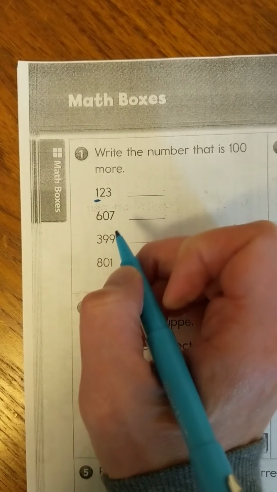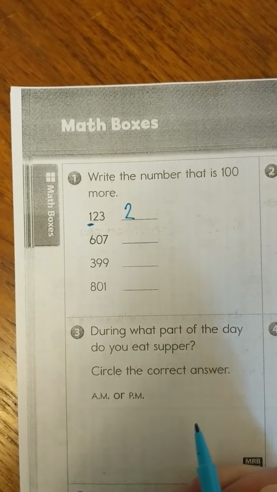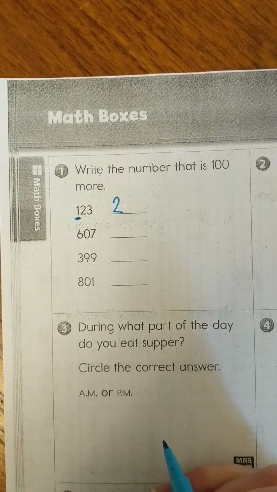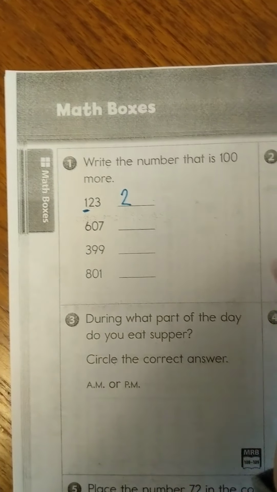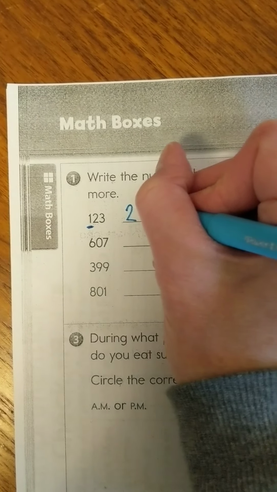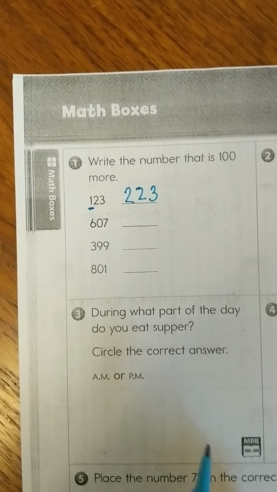So 1 plus 1 more 100 would be 200. Now I know that my tens and my ones are staying the same because I don't have any tens or ones in the 100 that I'm adding. So I will still have 2 tens and 3 ones. So I have 223. I'm gonna have you try the next 3 on your own and see how you do on those.